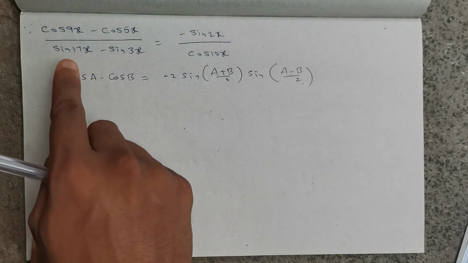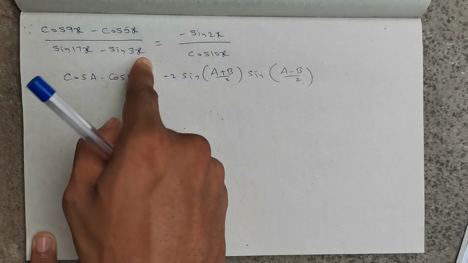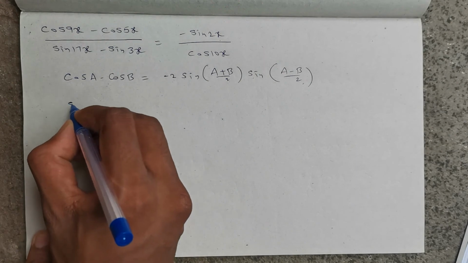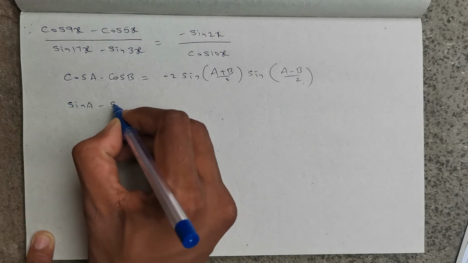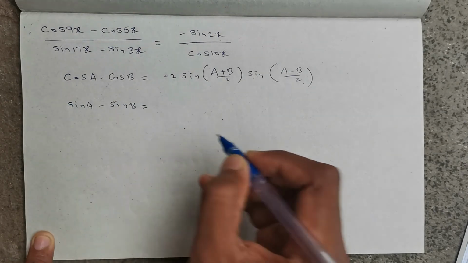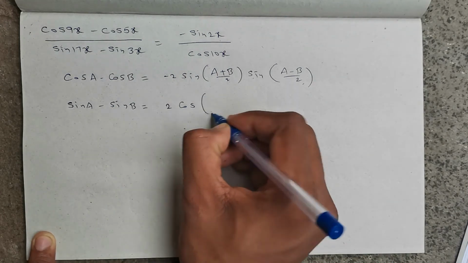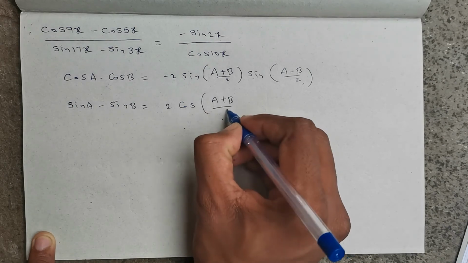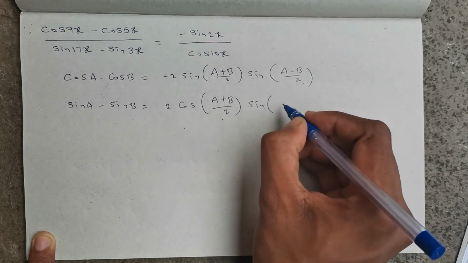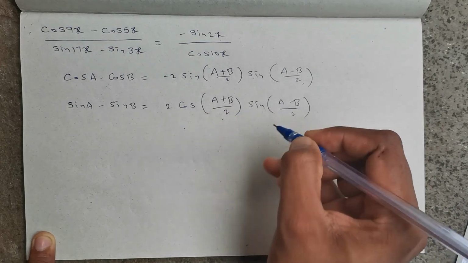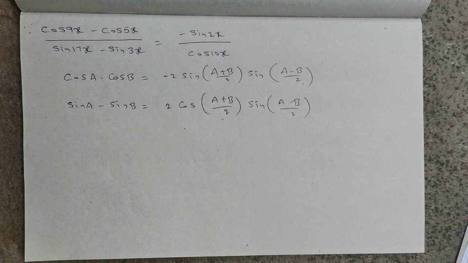In the denominator, sin 17x minus sin 3x, it is in the form of sin a minus sin b, which is 2 times cos of (a plus b) by 2 into sin of (a minus b) by 2. Now let us apply.